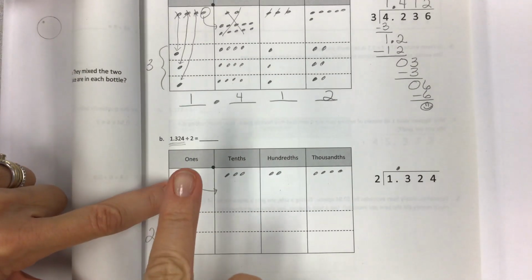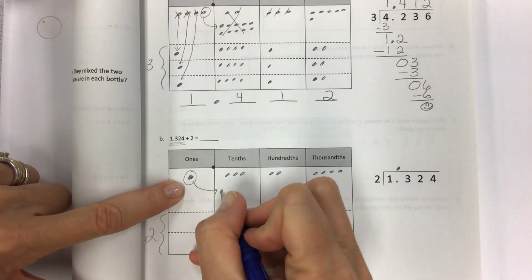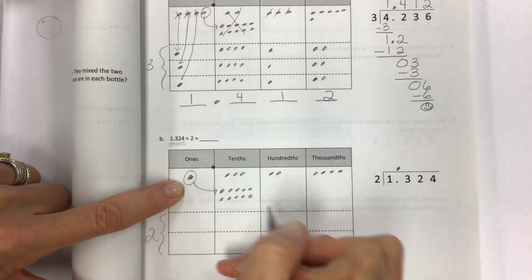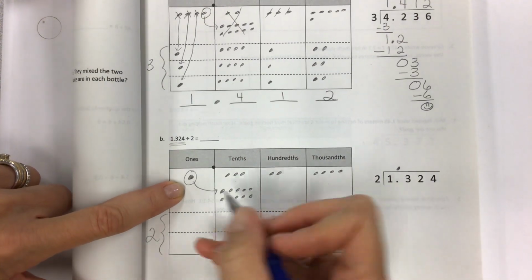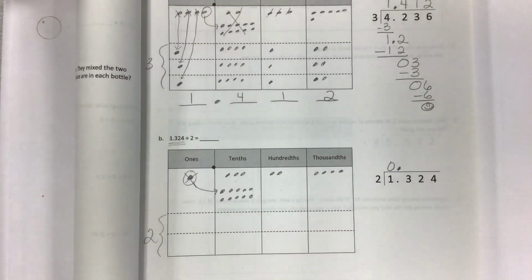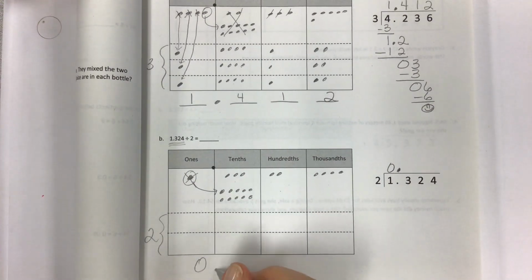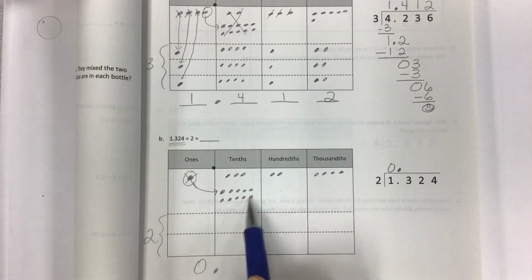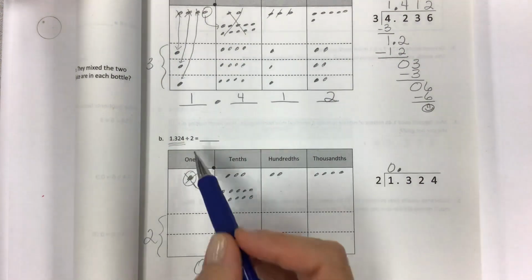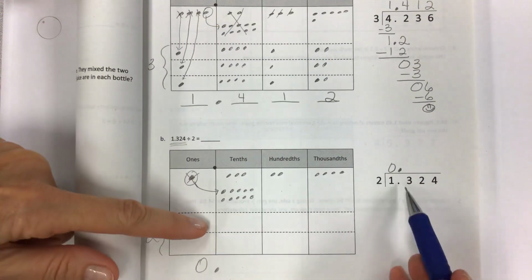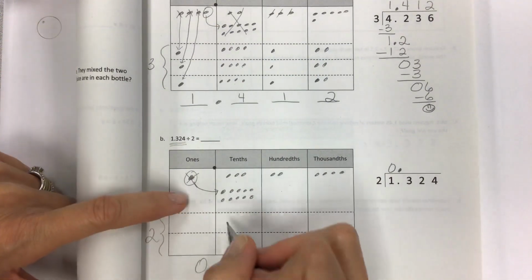This 1 one is worth 10 tenths. 1, 2, 3, 4, 5, 6, 7, 8, 9, 10. Okay, so now I'm done with that there. I have nothing here, but I have 13 tenths. Looking at the 2, my bad. 13 tenths. And I'm going to divide these 13 into these 2 sections. So don't forget what you're counting to and start sharing.